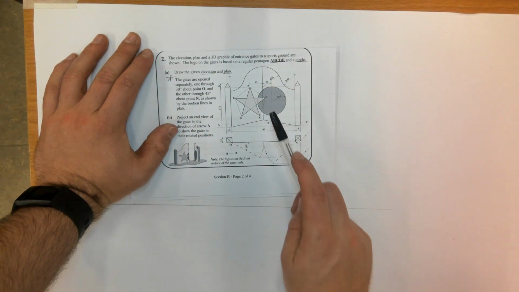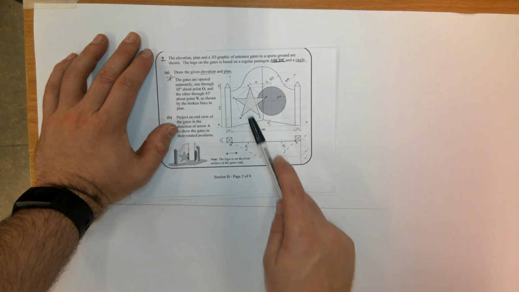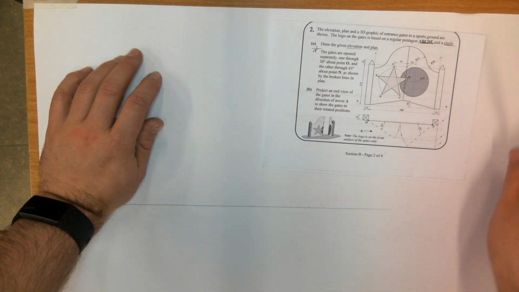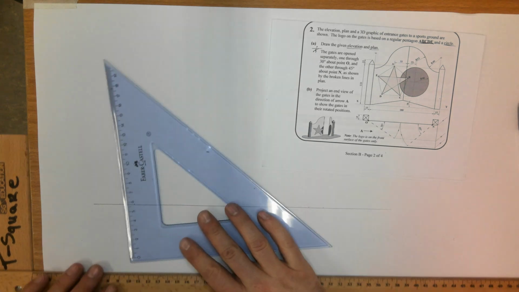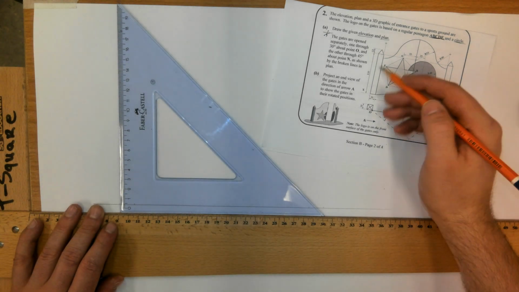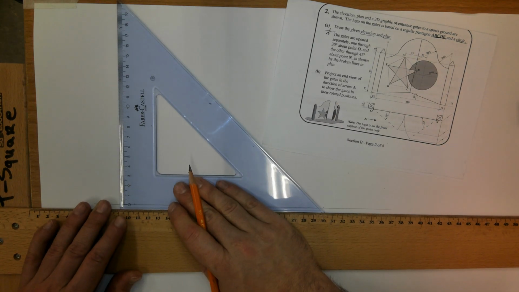The biggest difficulty in this elevation is that the size of the pentagon is not given, and that's going to cause you trouble. So the pillars are 110 high.